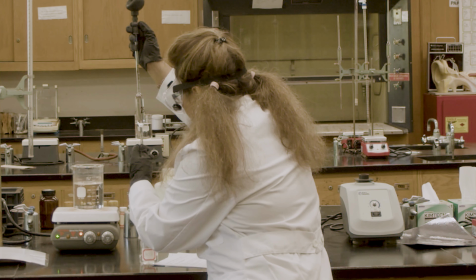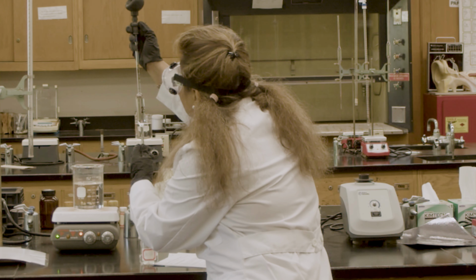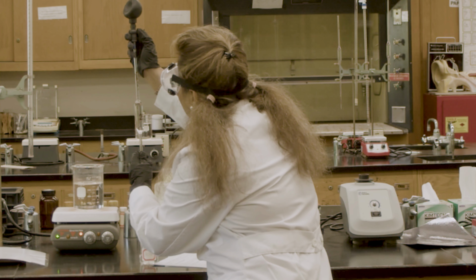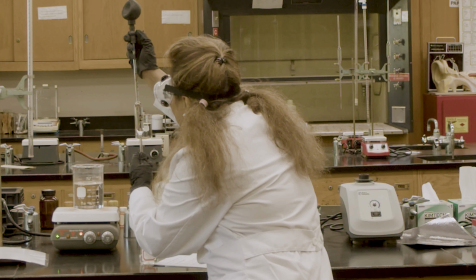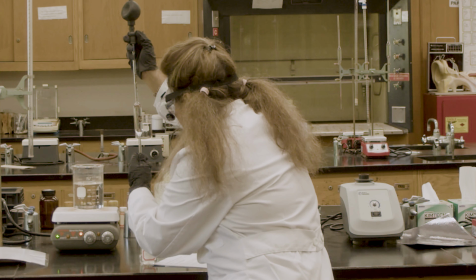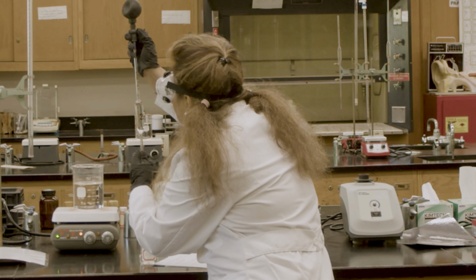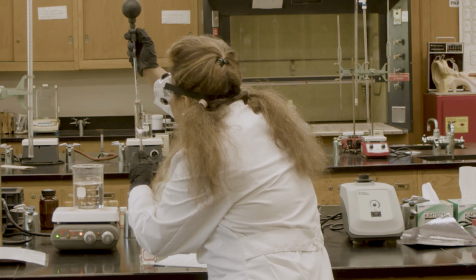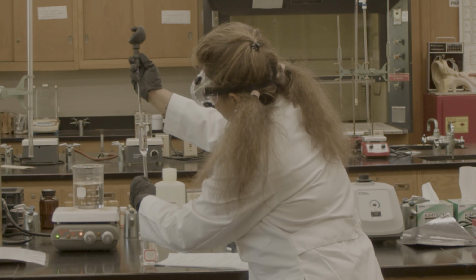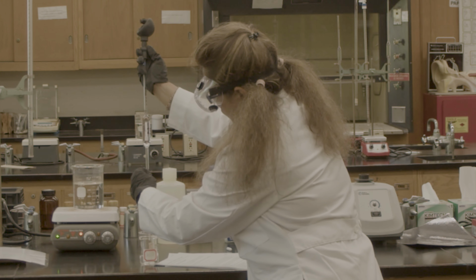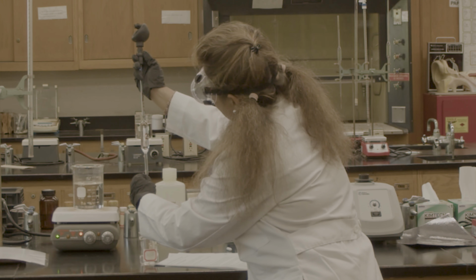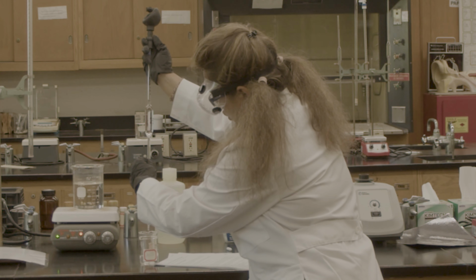When you take the reading of any glassware like a burette or pipette, make sure it is at eye level so that you get the exact amount. Okay, that's my meniscus curve. I'm getting the exact amount of 25 milliliter of hydrochloric acid, and make sure you don't have any bubble.